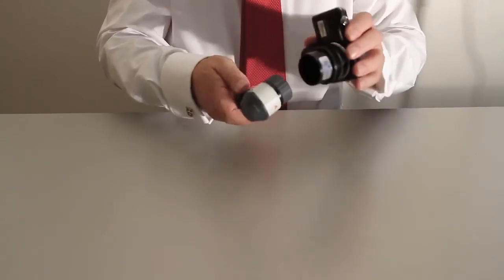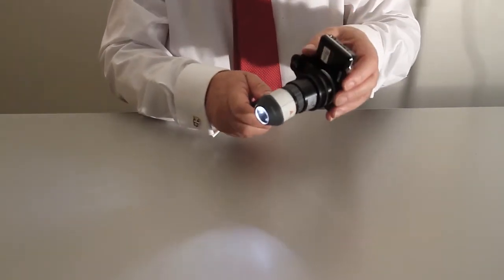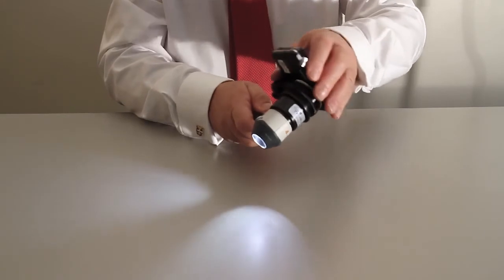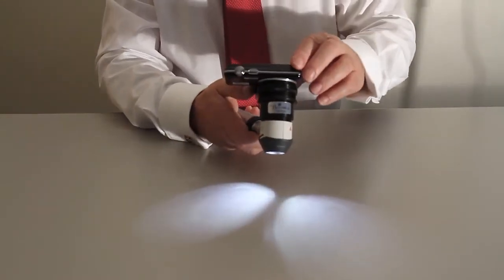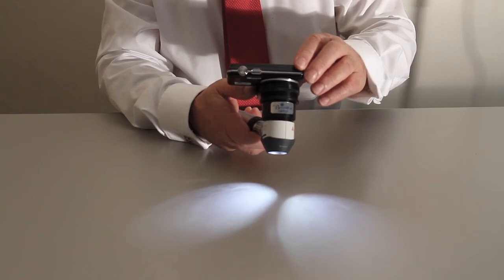Then you can fit the two devices together. It just slots onto the dermatoscope like this, and away you go. You can expand the image as necessary.